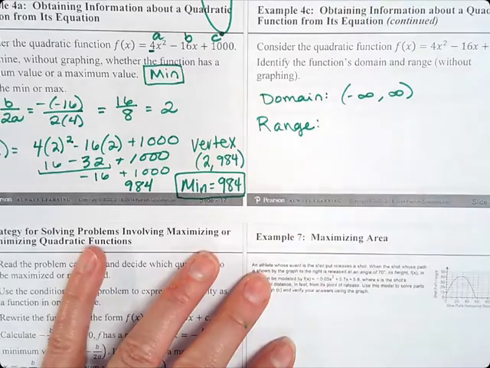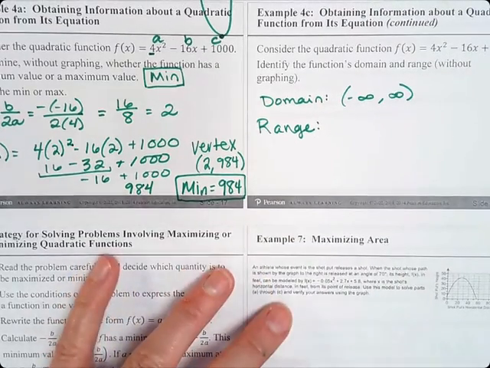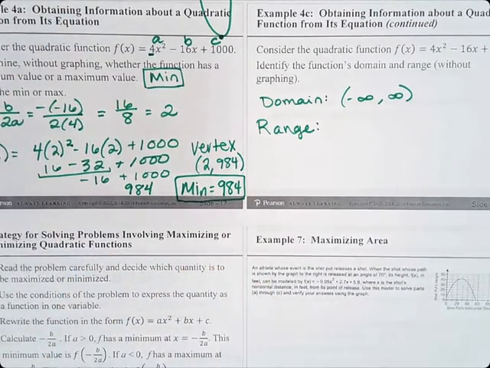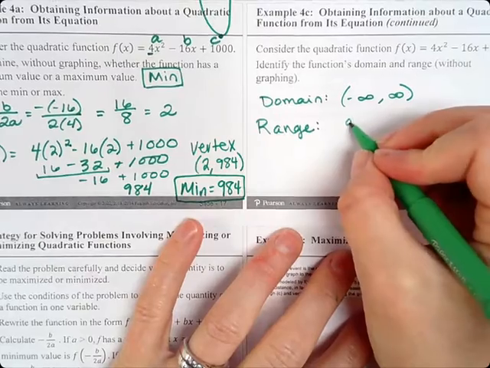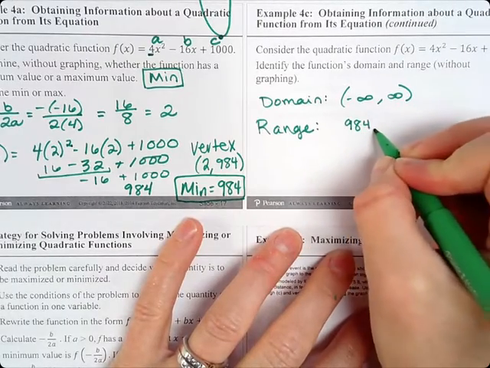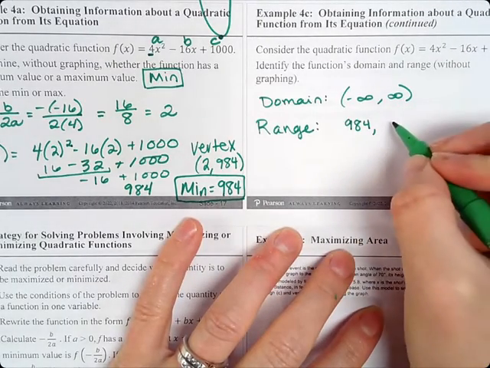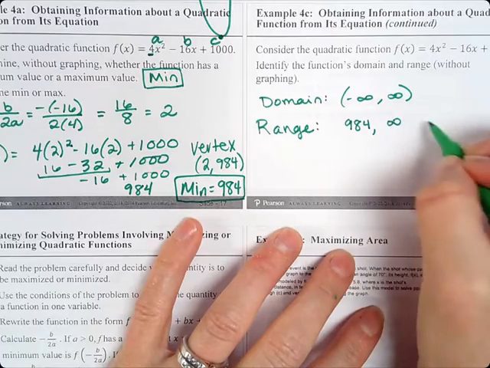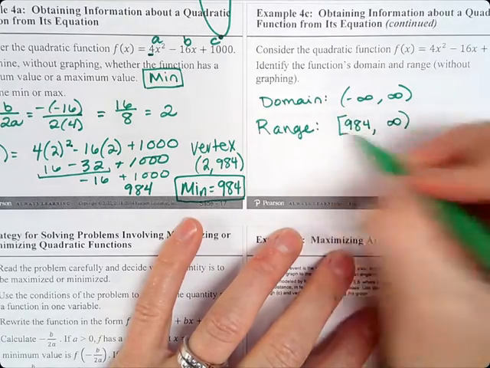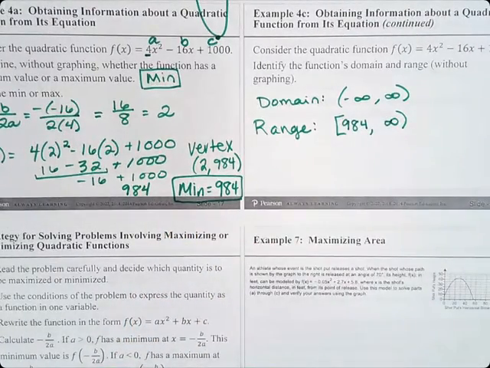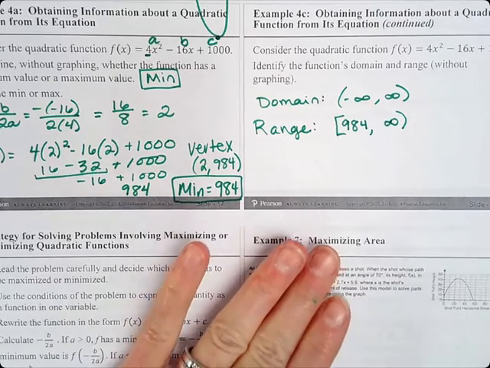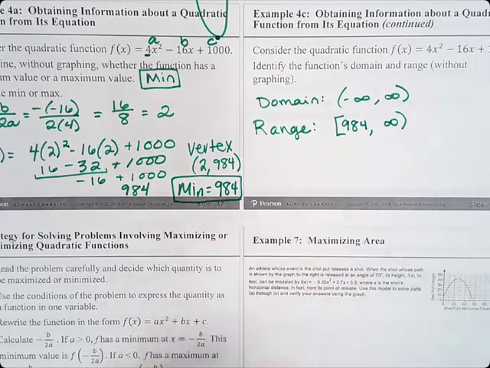So let's find our range. For our range, what's our minimum value? 984. So where does that go in our range? First number. And then since it is our minimum, the highest, the max, is infinity. If it was a maximum, it would be reverse. You would have negative infinity to a certain number.